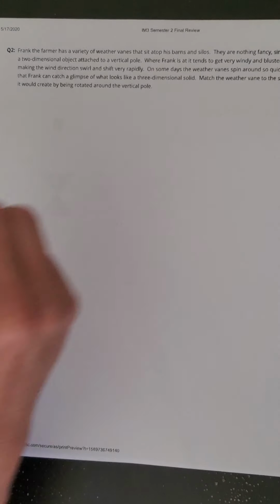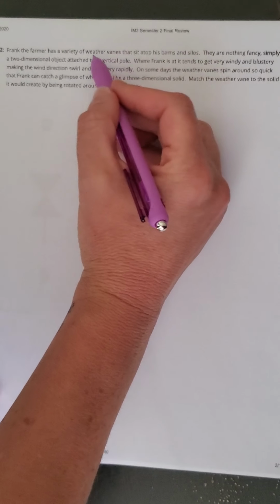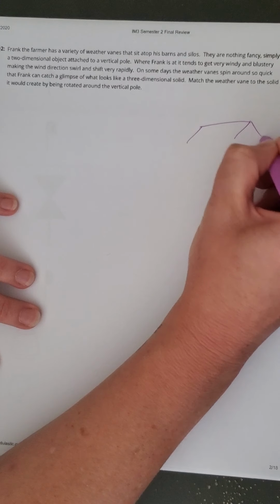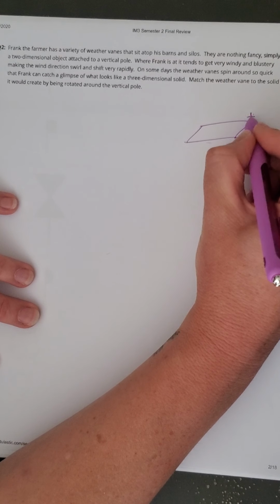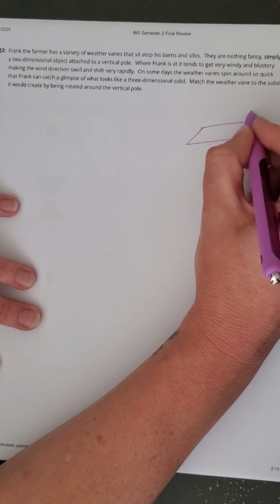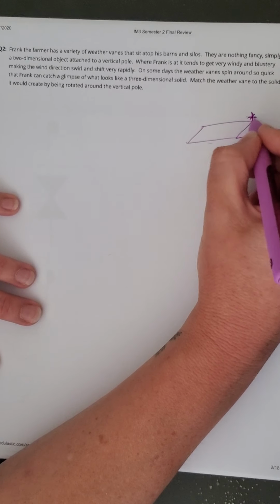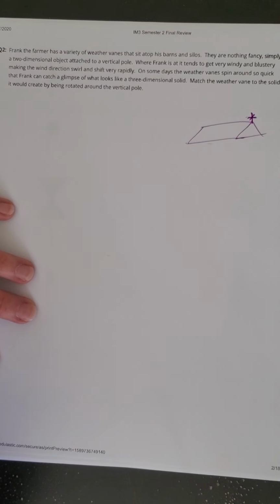Okay, next one. Frank the farmer has a variety of weather vanes that sit atop his barns and silos. So a weather vane, if you don't know what that is, like if you have a roof on a house, usually they have like a chicken or something on top, and these 4 little bars, so it stands like this, and these like 2 little bars that go out, and it spins and points like north, east, south, west, so it spins around. So this is another rotation problem.